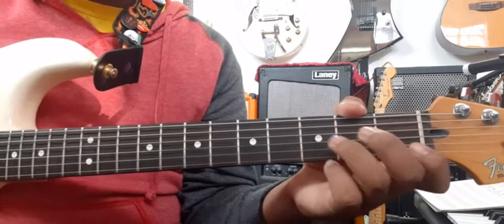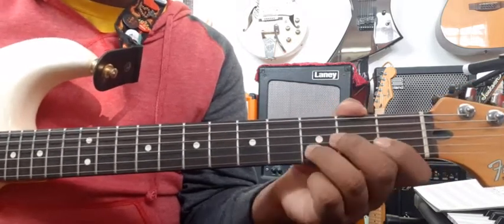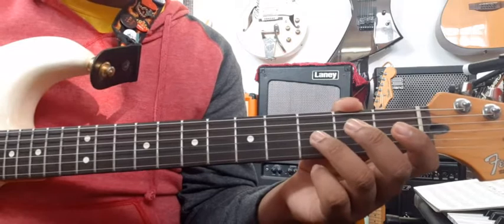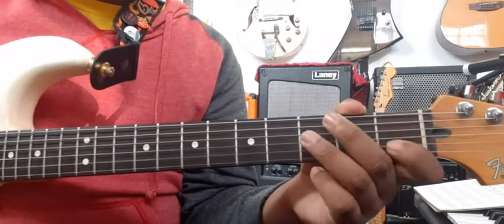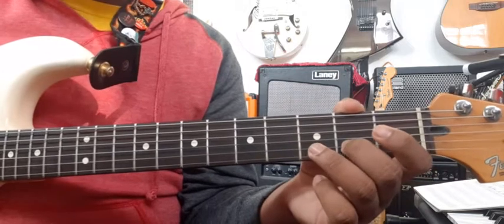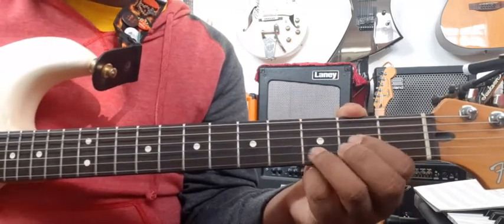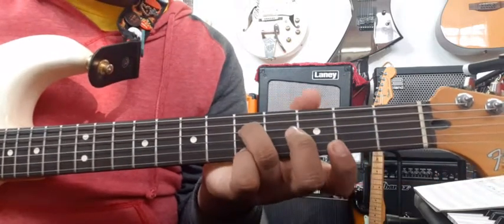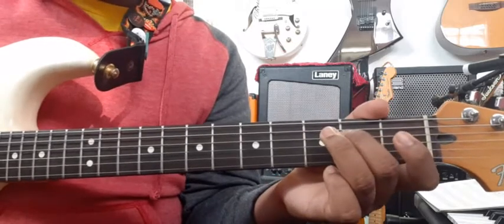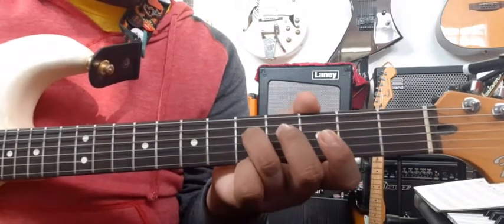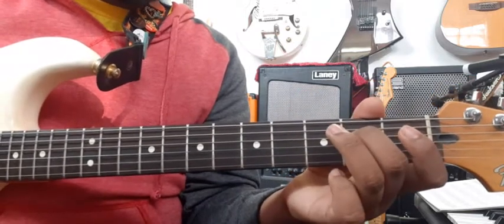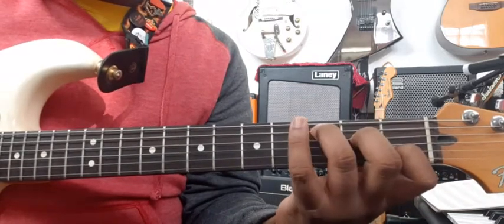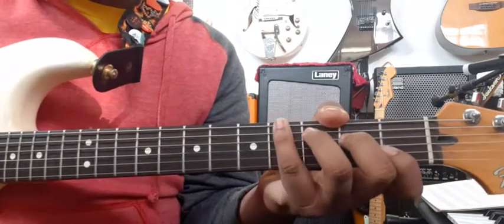Right, so in total we have 1 and 2 and 3, 1 and 2 and 3 and 4, and 1 and 2 and 3, 1 and 2 and 3 and 4, and 1 and 2 and 3 and 4, and 1 and 2 and 3 and 4, and then we have this bit, which is exactly the same as part 1 again, but we do it twice. And we end on a C major chord. Right, that is the entire part 3, and that's the whole song.